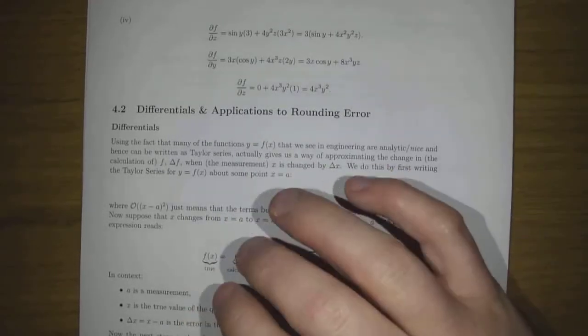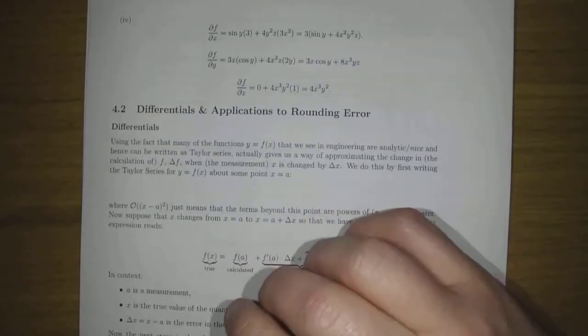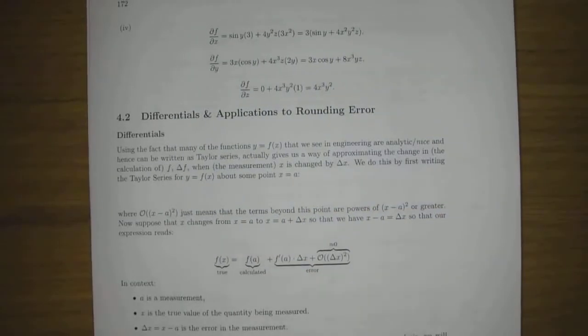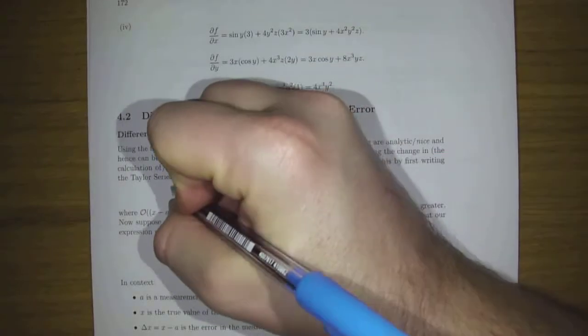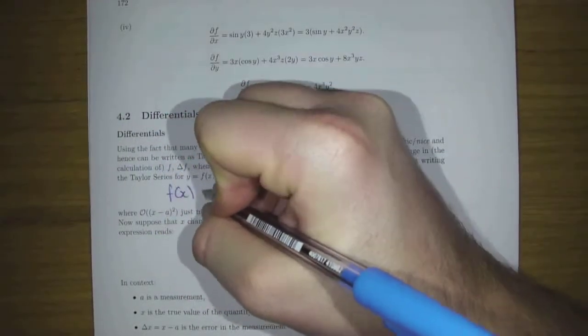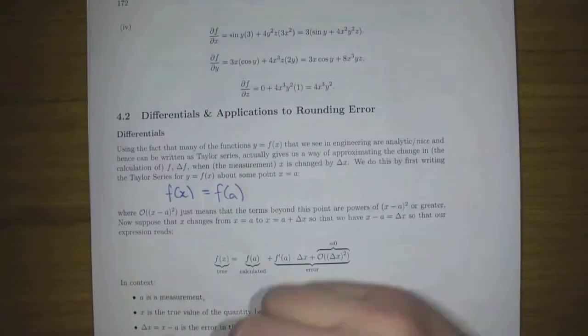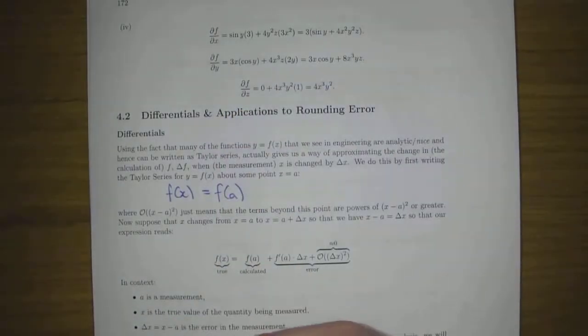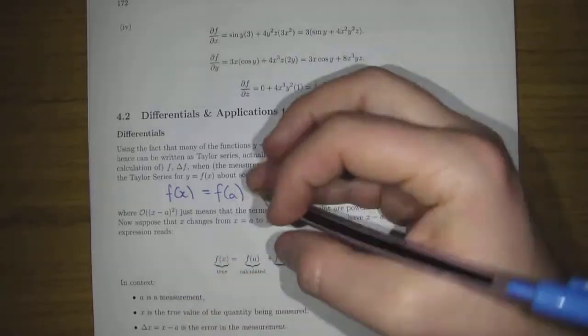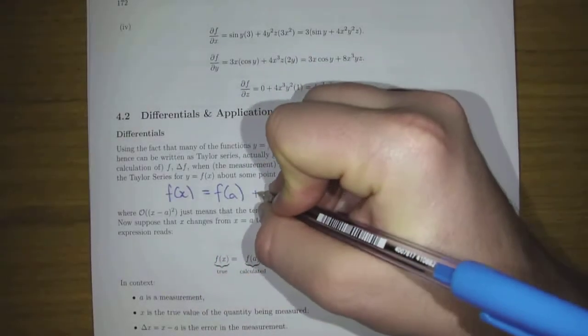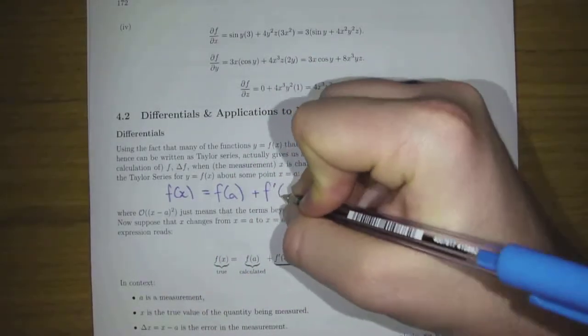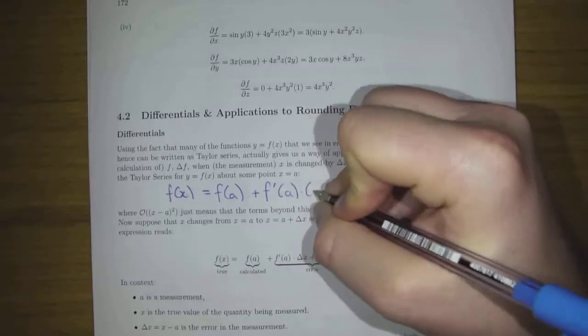Now we're going to work with eventually the errors or rounding errors. So we write the Taylor series. So f of x is equal to f of a. Now f of a, as we're going to see down below, a is our measurement. We'll probably see that at some point. Plus the derivative of the function evaluated at a times x minus a.